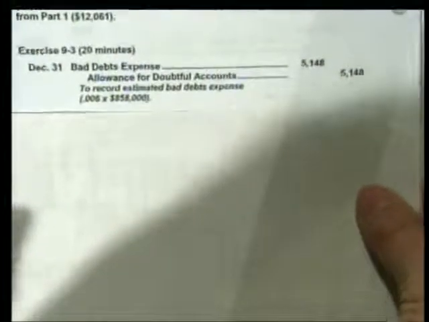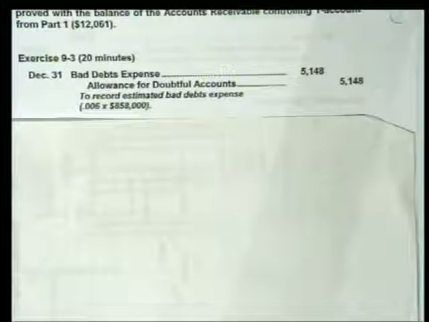Okay? Well, here we just take the 0.006. That's how we would punch 0.6% in. We take 0.006 times the credit sales of 858,000, and we get an amount of 5,148. And boom, that goes right in the journal entry, doesn't it? We don't have to analyze the T account. It's a percentage of sales method. Okay? So that is the journal entry that we make there, right? Okay?